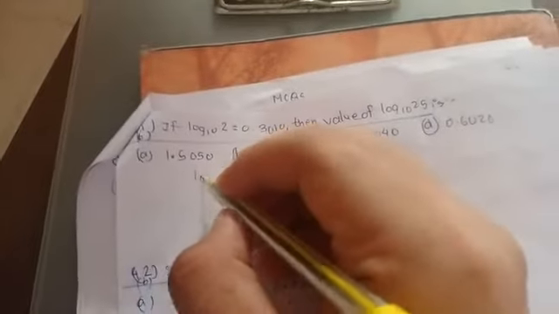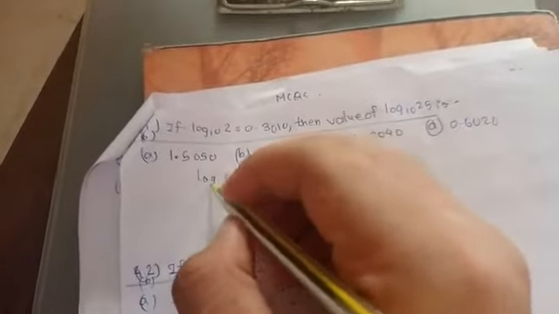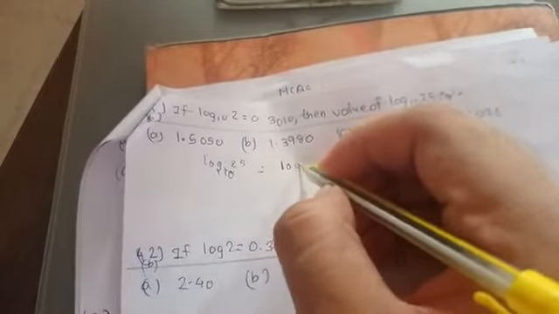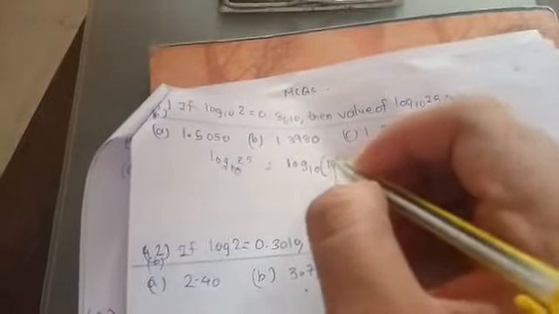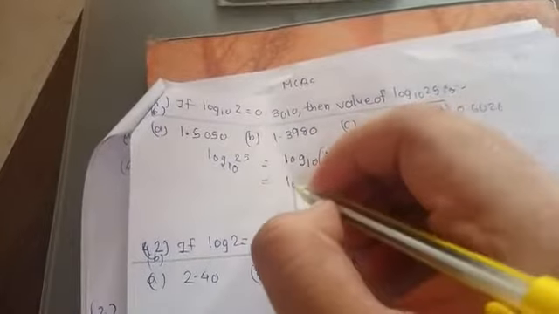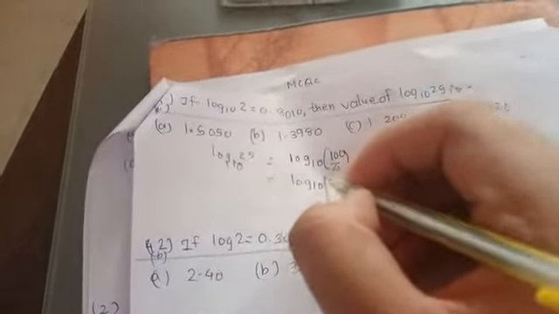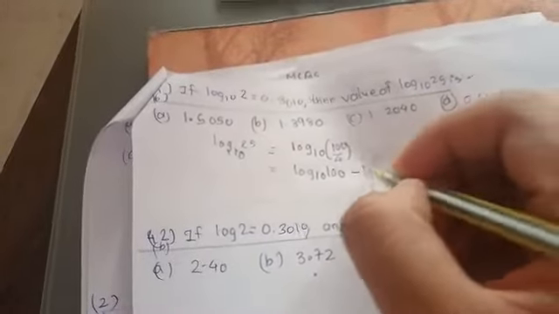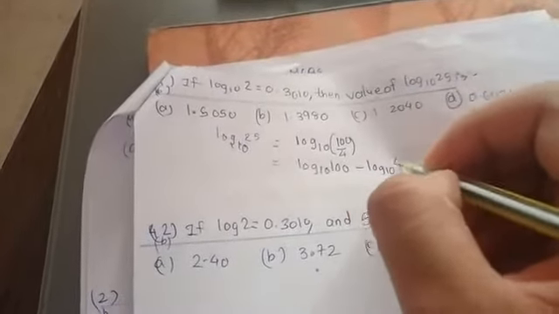Now log 25 to the base 10 can be written as log to the base 10 of 100 upon 4. Therefore, this can be written as log to the base 10 of 100 minus log to the base 10 of 4.